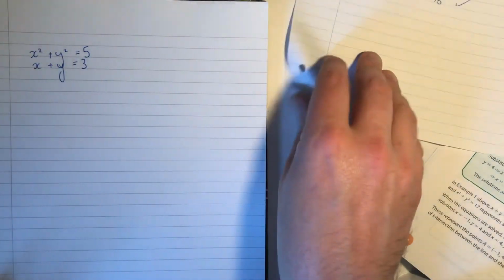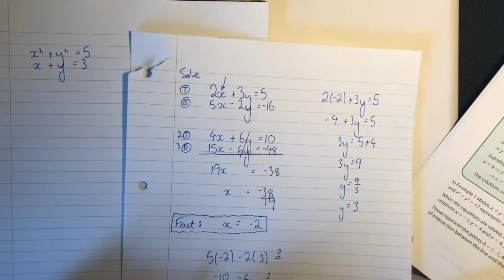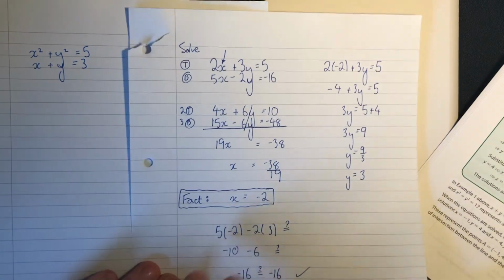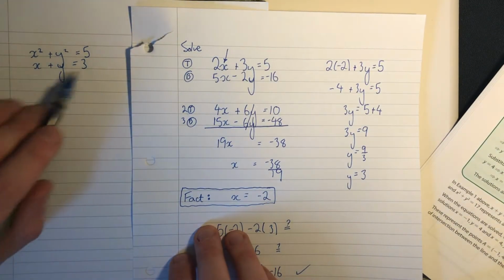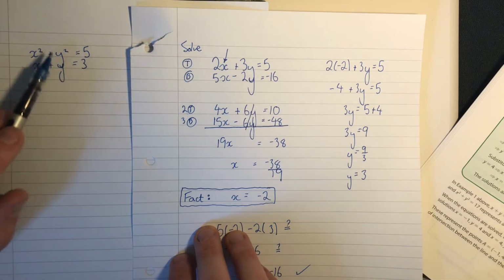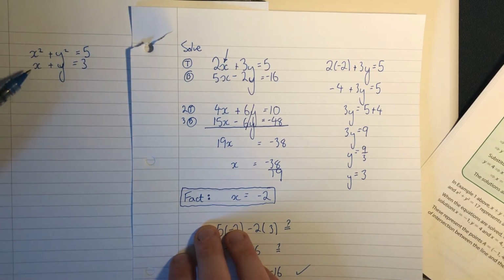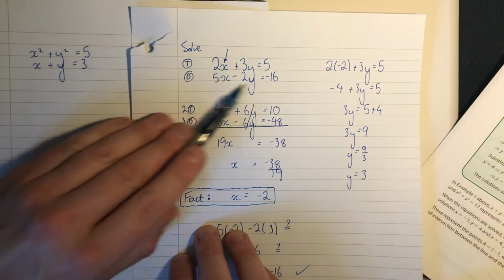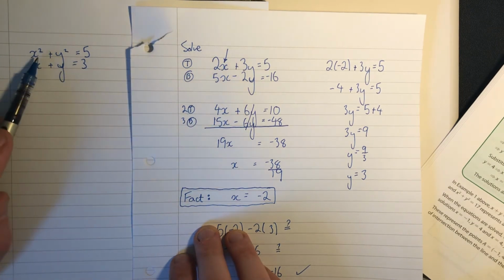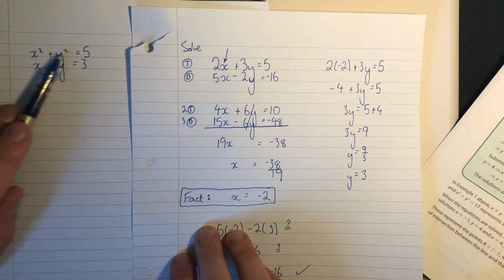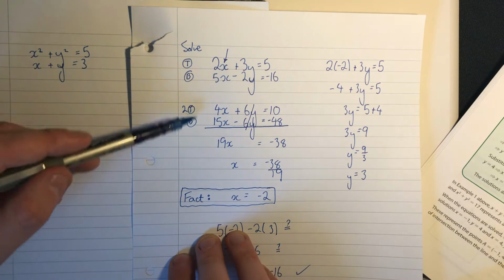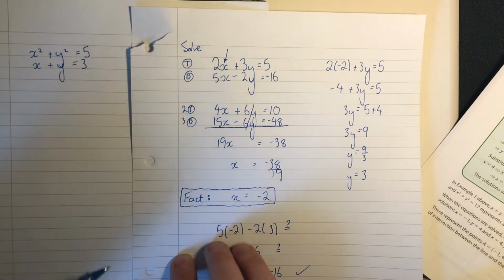So if I go back here and just compare the two, there's definitely something different between this one and the one over here. Namely, this one has these squares. And therefore our system that we used over here will not work.